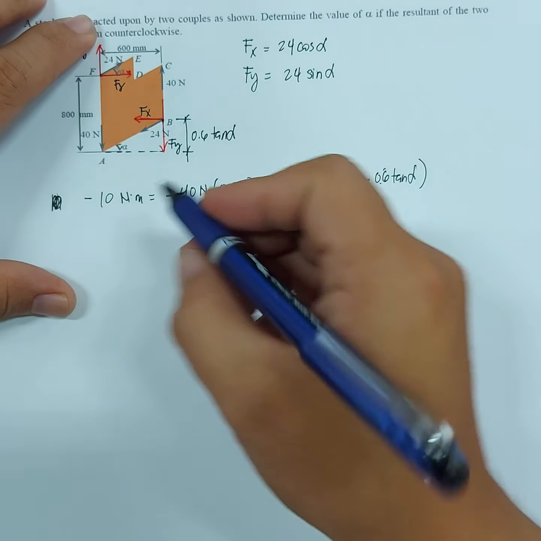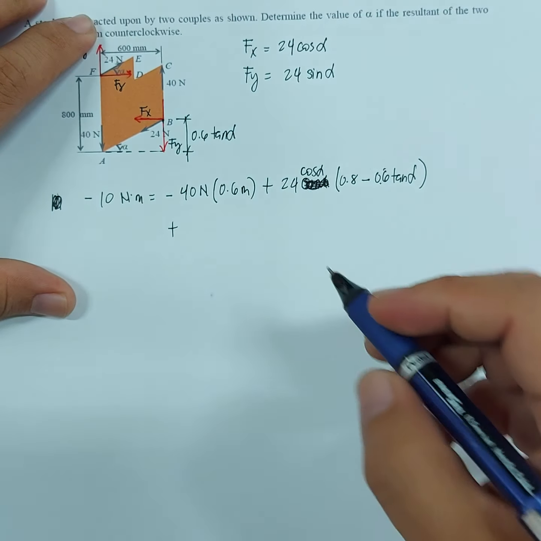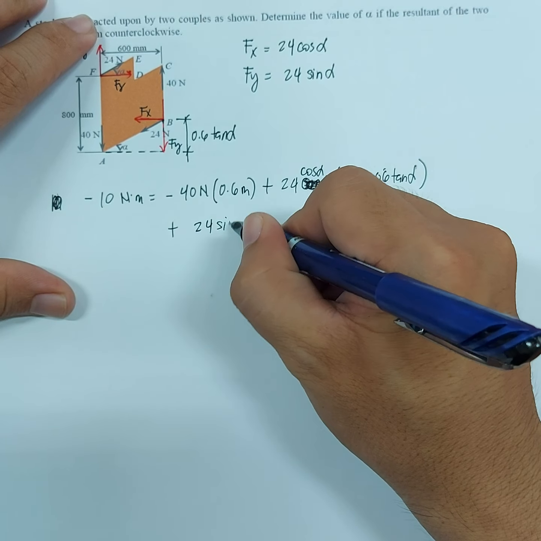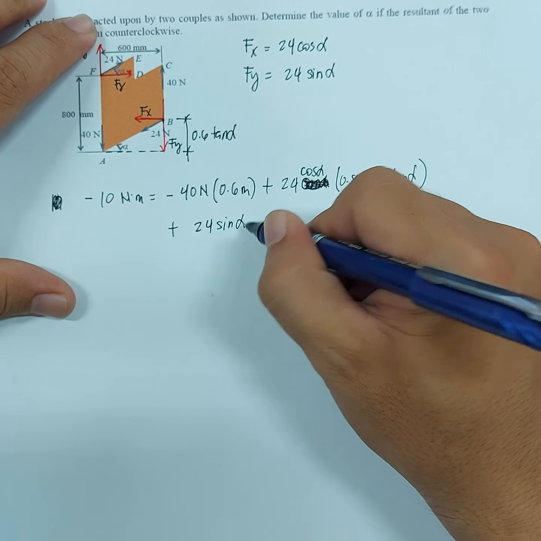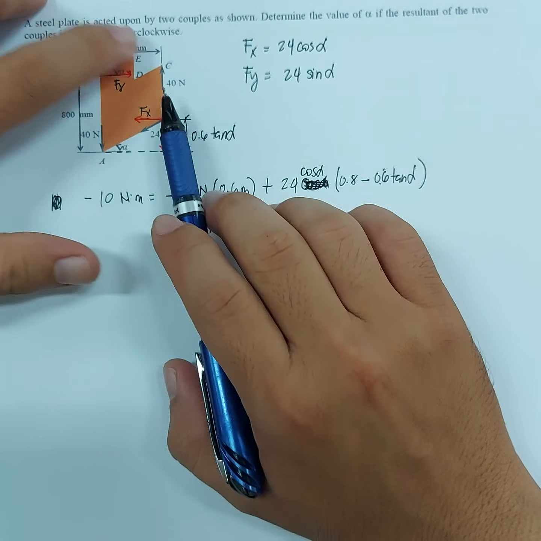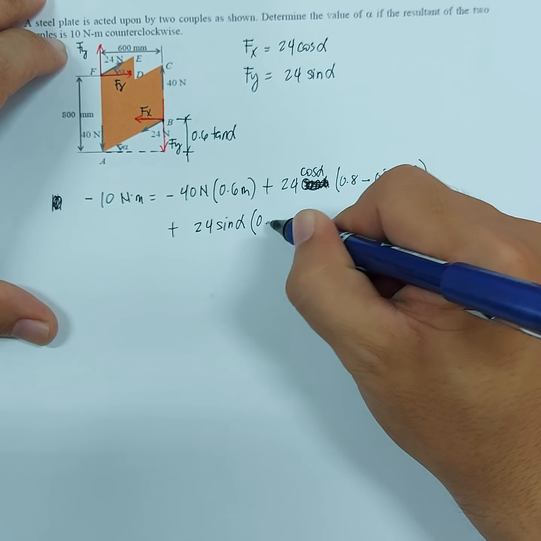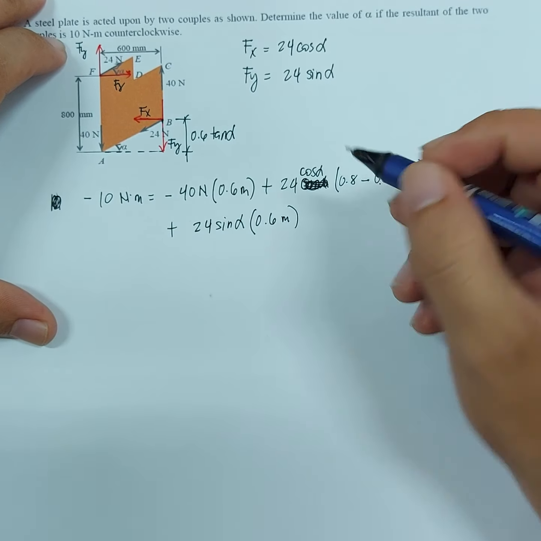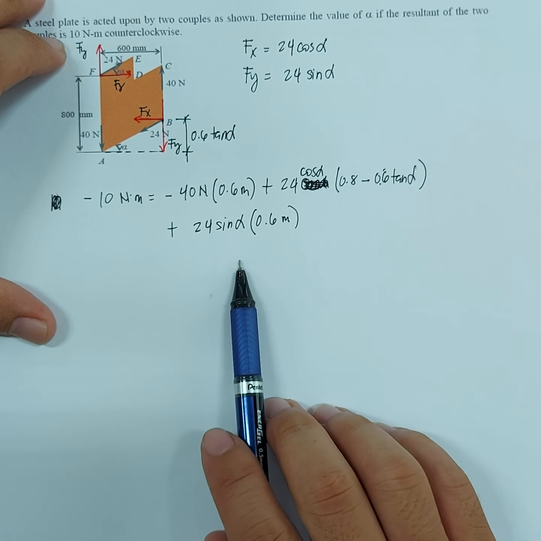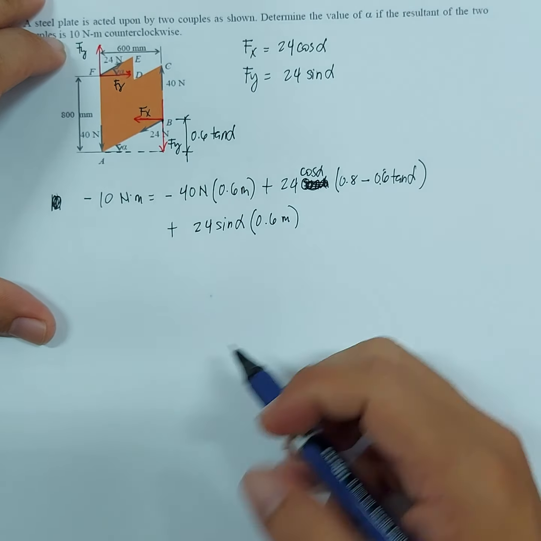Next is yung moment naman ng Fy produces a clockwise moment. So, clockwise, so plus ulit. Plus Fy is 24 sine of alpha. Ayan. Times yung moment arm ng Fy. So, it's 600 mm or 0.6 of a meter. Okay, so we have one unknown in the equation, and that is the angle alpha. So, you can solve for angle alpha.